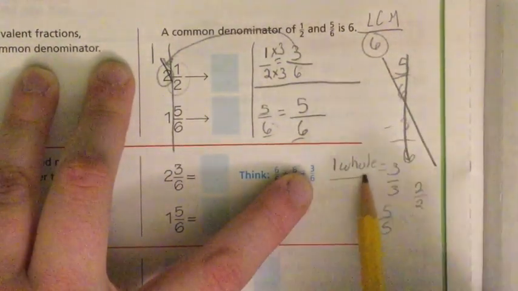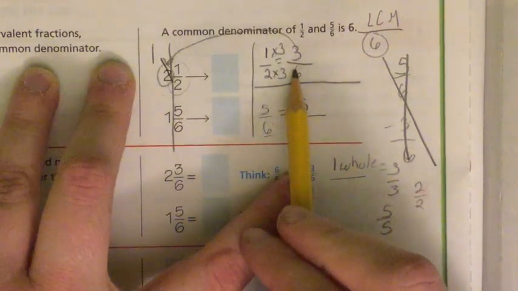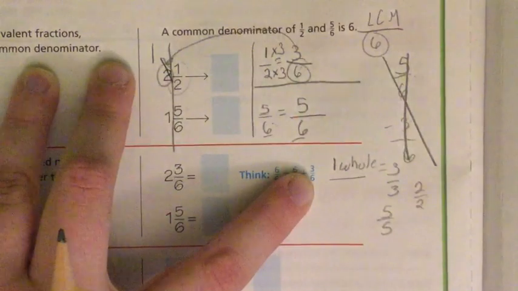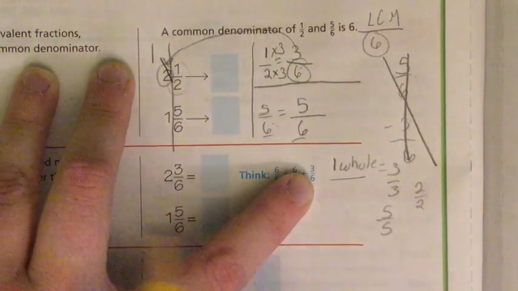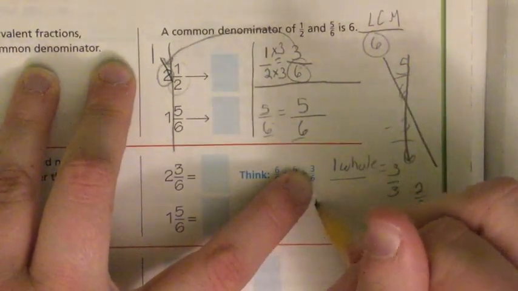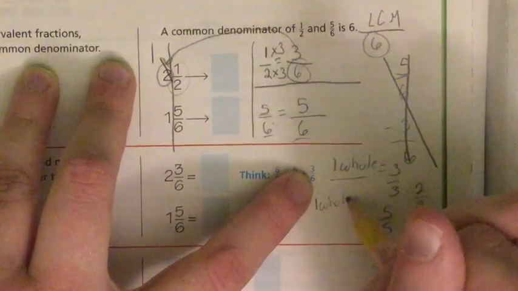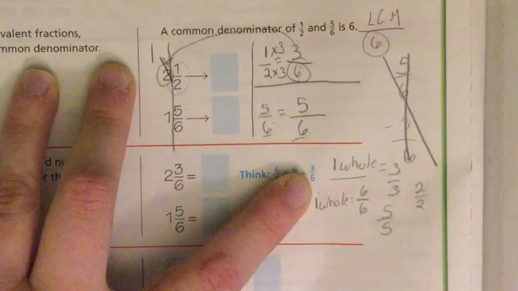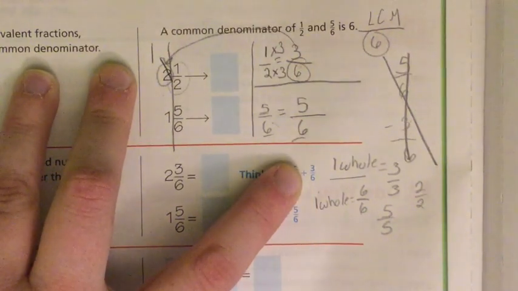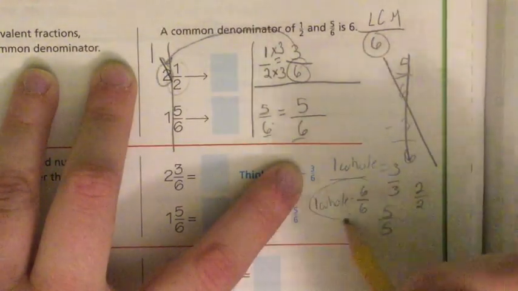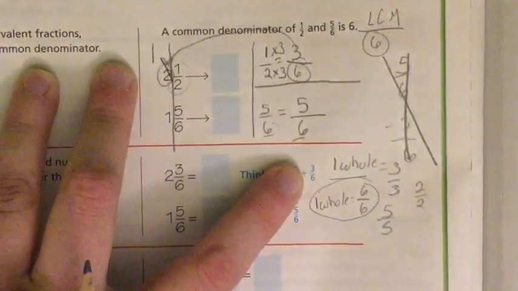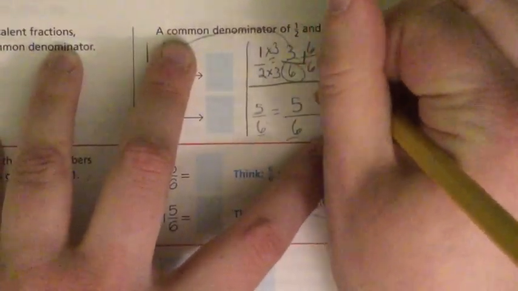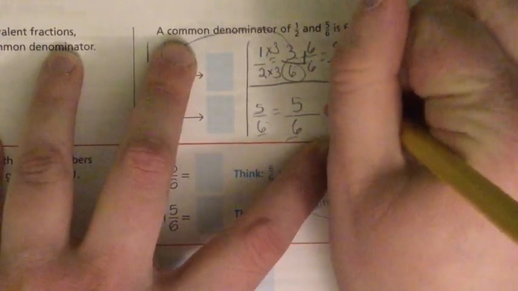But how do we know what whole we're going to add to this up here? Well, you see, it all depends on what your denominator is. If your denominator is 6, what fraction can you get that will equal 1 whole? It would be 6/6, because 6 over 6 equals 1 whole. So we're going to take this and add it to our already existing fraction. So 3/6 plus 6/6 equals 9/6.